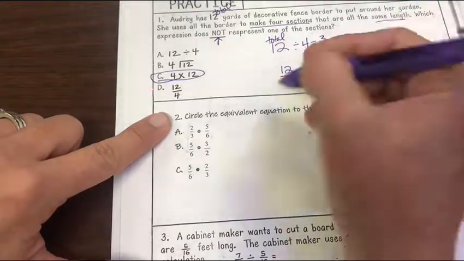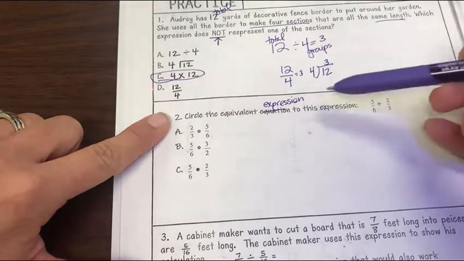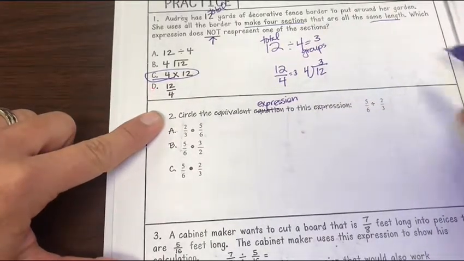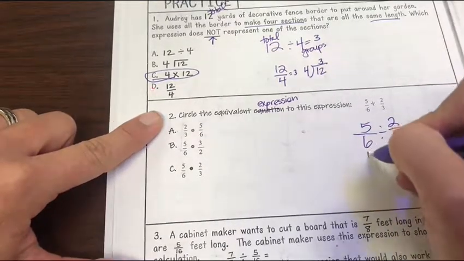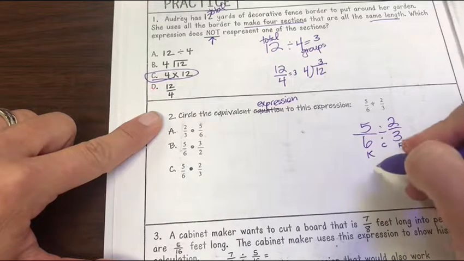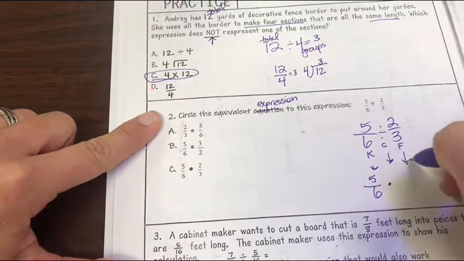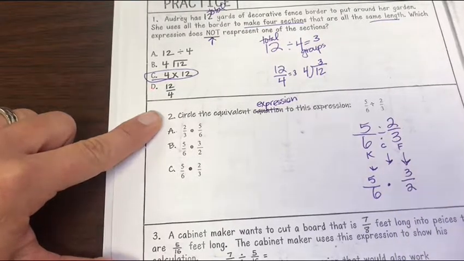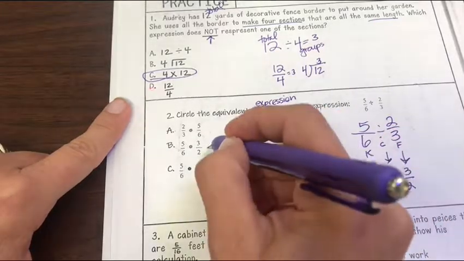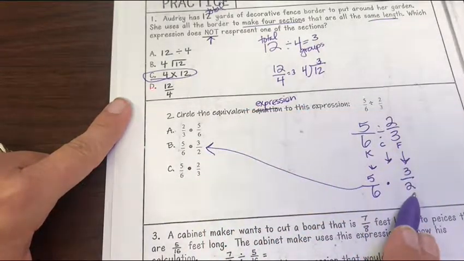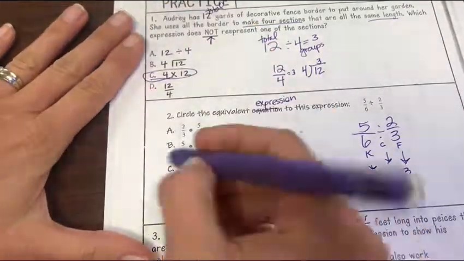All right, number 2, circle the equivalent. Okay, change this to expression. Circle the equivalent expression to this expression. All right, so we have 5/6 divided by 2/3. So we're going to keep, change, flip. We're going to keep this one the same. We're going to change this to multiplication, and we're going to flip or find the reciprocal of this one. Now, the only answer choice that matches what I just wrote down, because this is an equivalent way to write this, to work this division problem, is B.